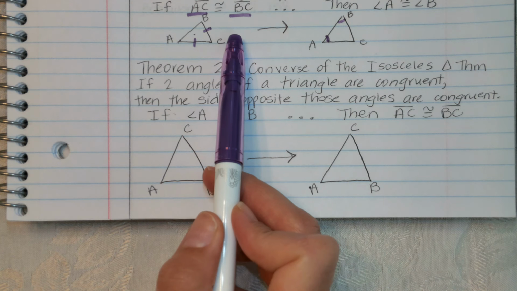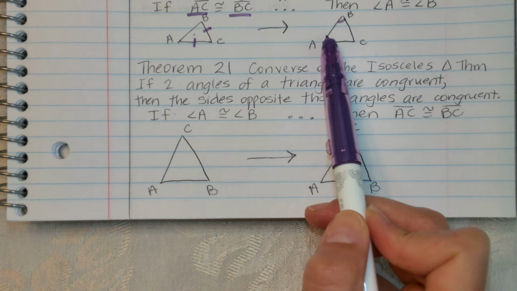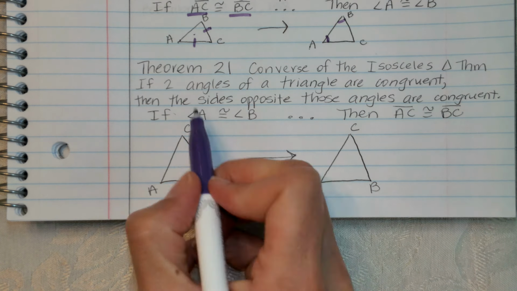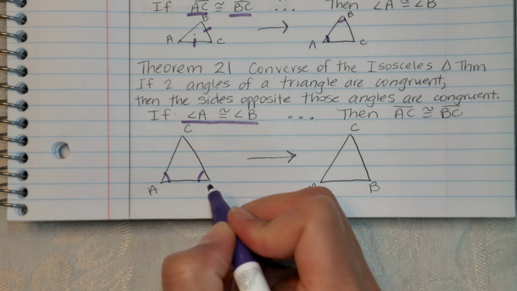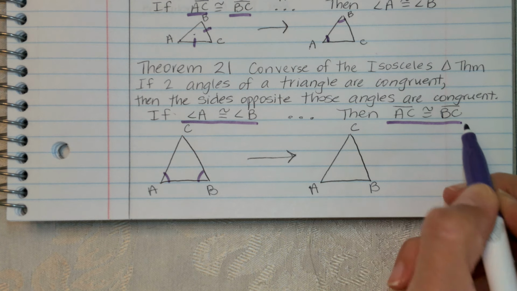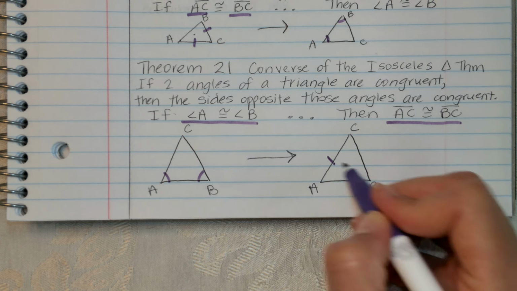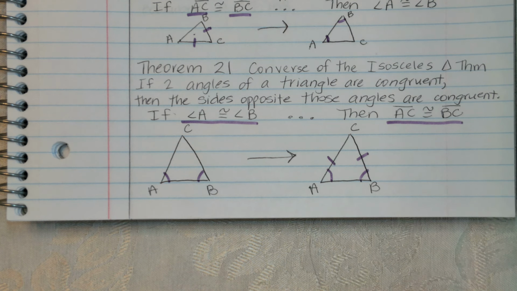It's really just saying this, but backwards. Here we had two sides congruent, then we know two angles are congruent. Here it's saying if we have angle A congruent to angle B, then we have side AC congruent to side BC. And I can just mark them all together just so you can really see it.